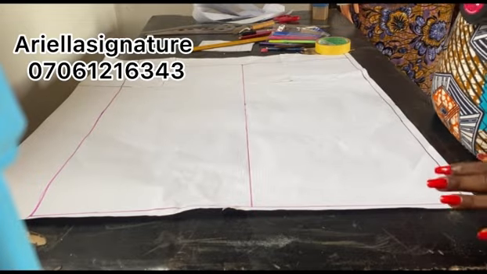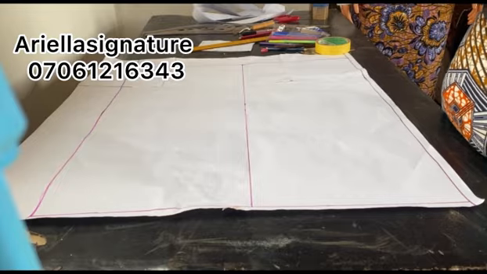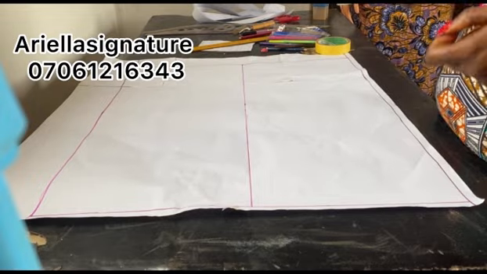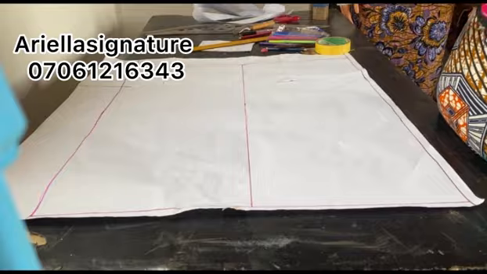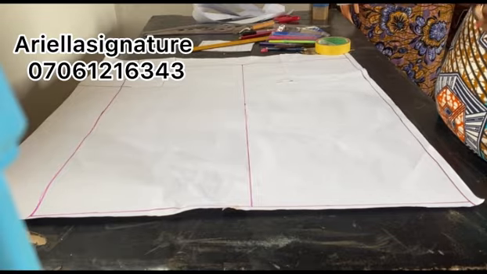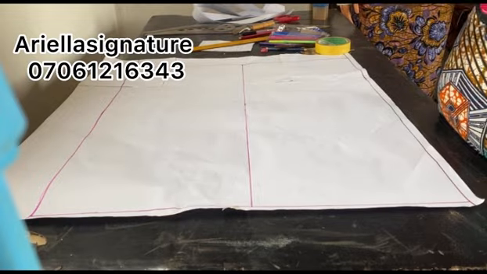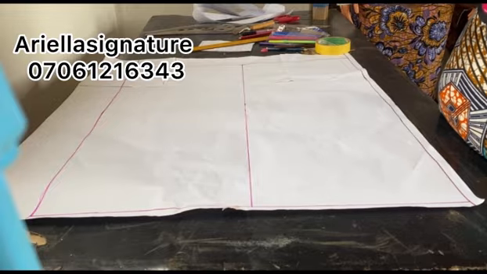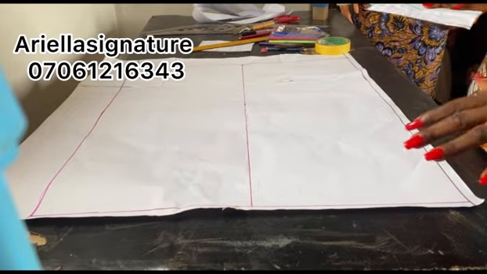They are front length, that is shoulder to front length, shoulder to back length, shoulder measurement, blouse length, waist circumference, blouse length circumference, shoulder to bust point, bust circumference, and bust span. I'll take it again: front length, shoulder to back length, shoulder measurement, blouse length, waist circumference, blouse length circumference, shoulder to bust point, bust circumference, and bust span.